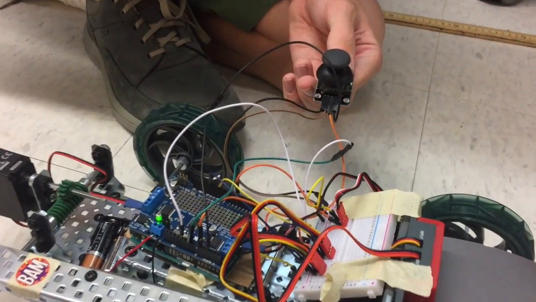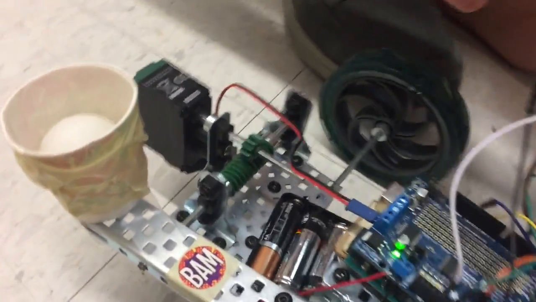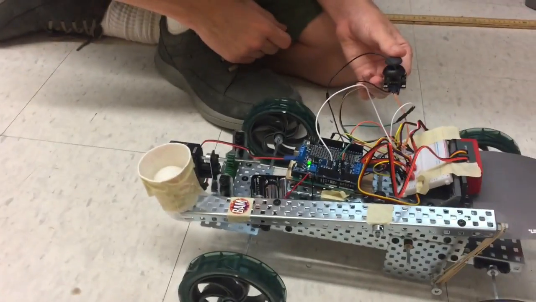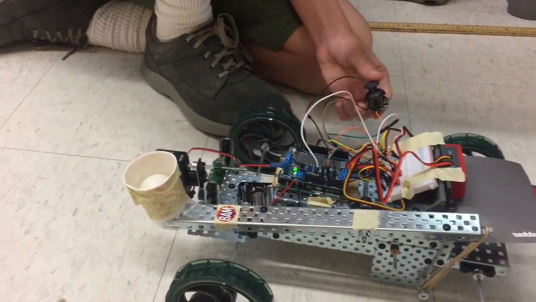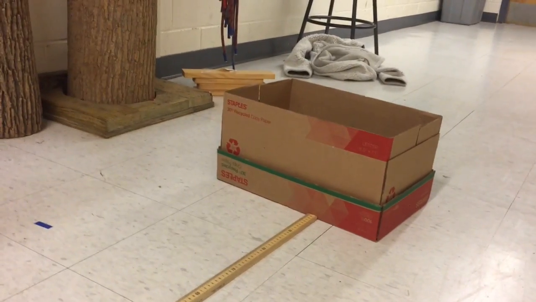Okay, so this is my video reflection for the Core 9 robot project. Basically, my project is a catapult, and it can shoot at a random distance. There are three functions in the robot.